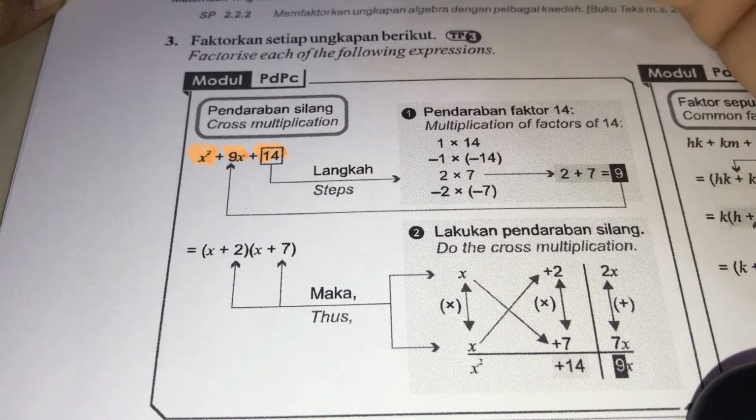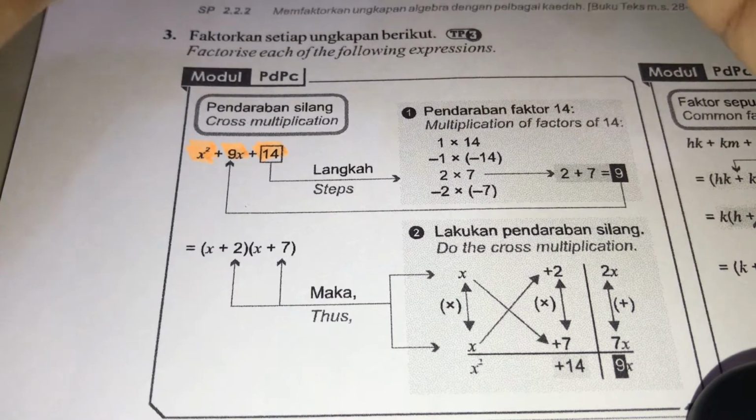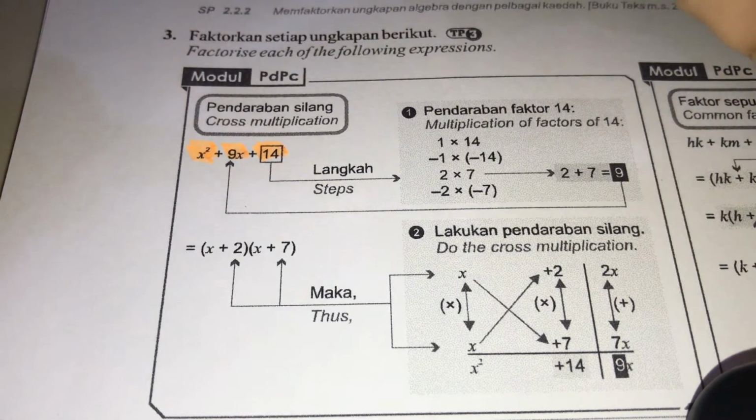If you have two numbers and both are perfect squares, you use method 2. If you can use the HCF method, you use method 1. So depending on the question, you must identify which method is suitable to use. That's why you have to understand all 4 methods. Now this one, method 3, we call cross multiplication.